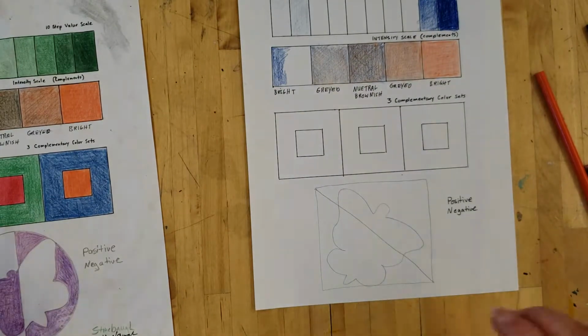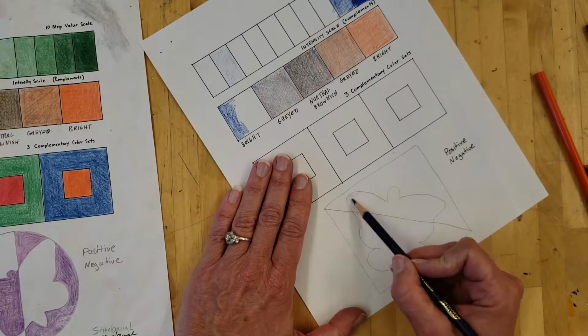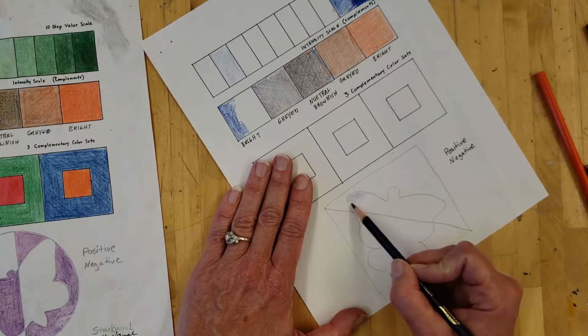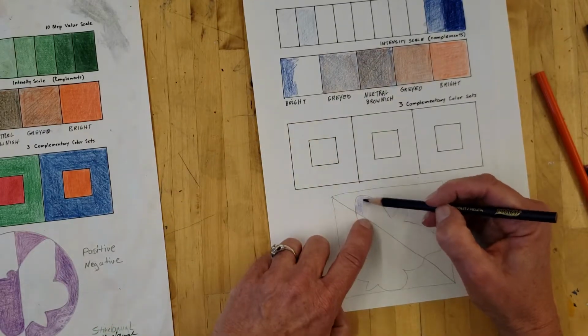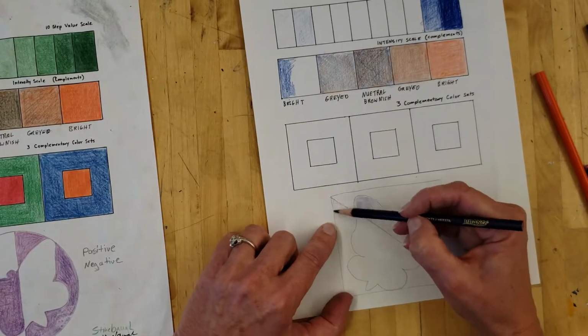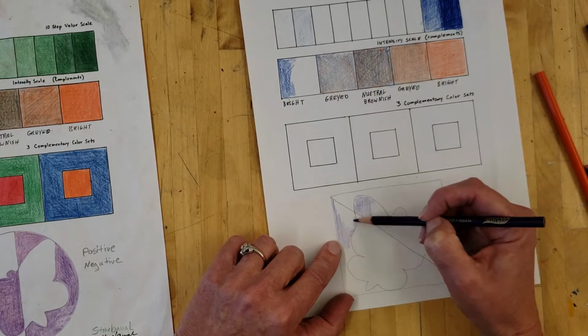So one side I would color the positive. I would start coloring in the butterfly up here. And the other side of that center line, I'm going to start coloring the negative until I get it all colored in nice and neat.